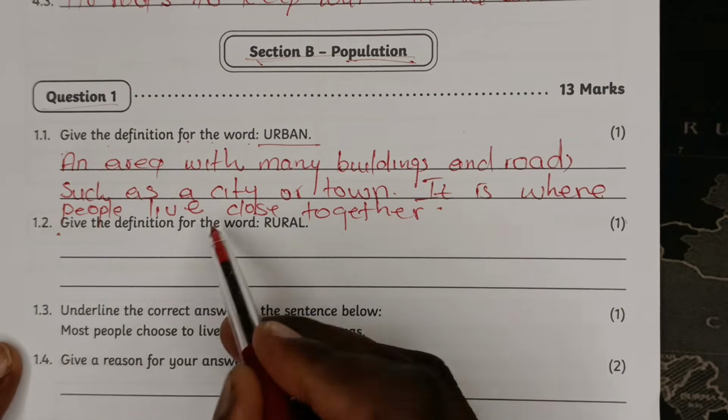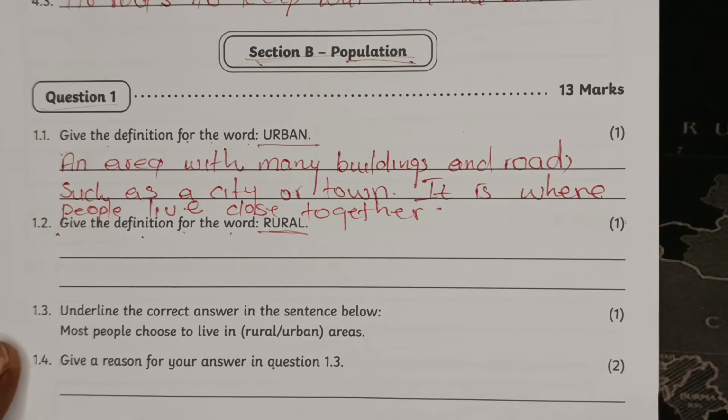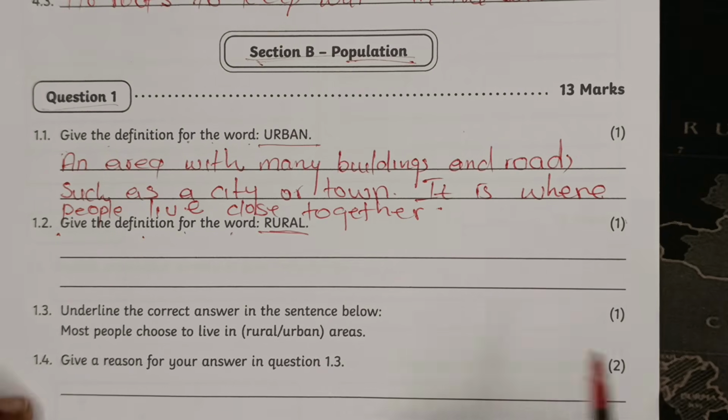1.2 says give the definition for the word rural. We're done with urban. Now we are expected to define rural.